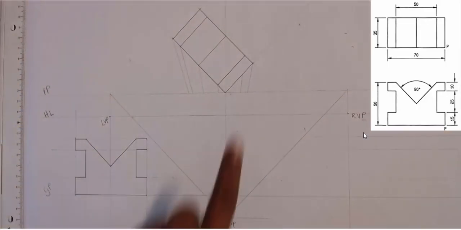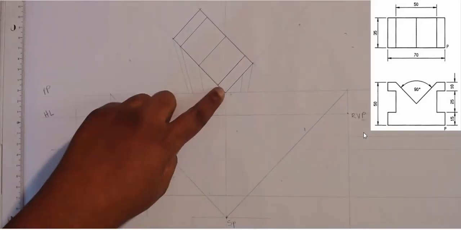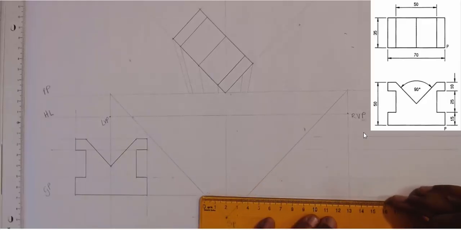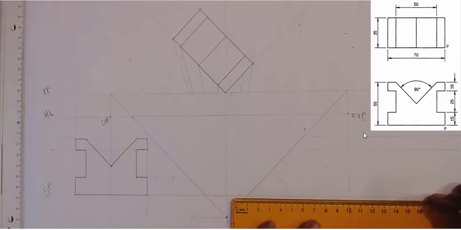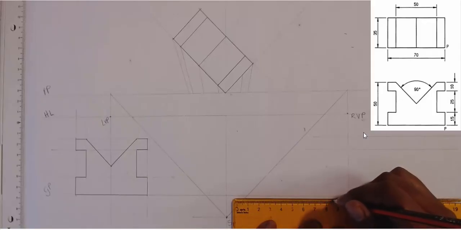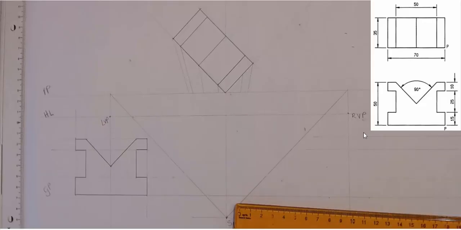Okay, so I've got my top view, I've got my front view. Now let's take out my right view. On the side from there to there, they talk about 35. So what's half of 35? 17.5. So 17.5, 0, 10, 15, 16, 17.5 there. Okay.